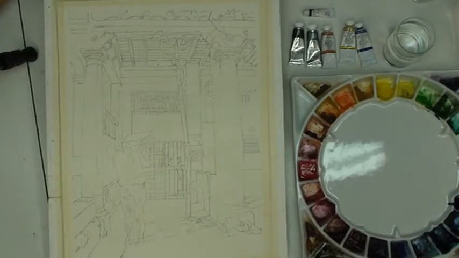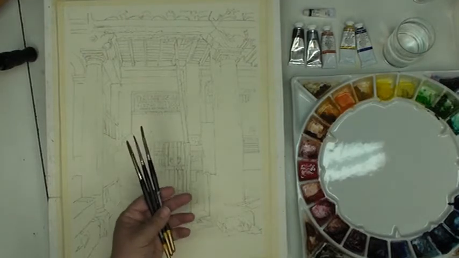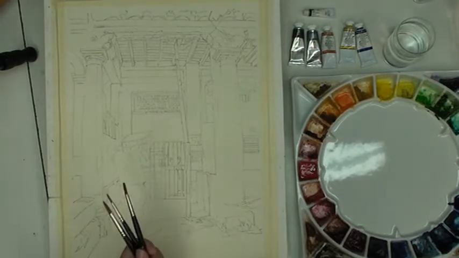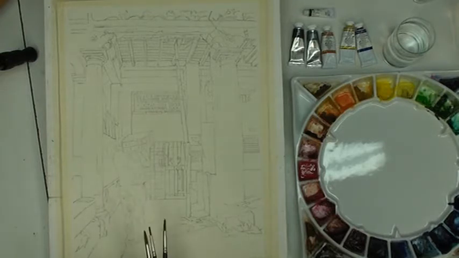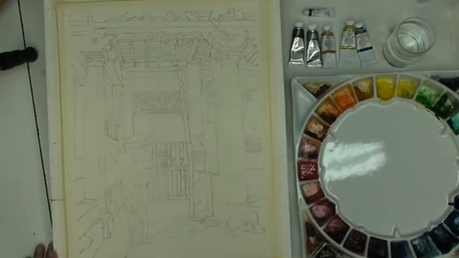Primarily I'd say Winsor Newton has been my primary brand over the years. I'll talk a little bit more about the brushes that I'm going to be using throughout. Synthetic blends of rounds, some flats that I'll probably be dropping in some shadows with, but mostly rounds. So I'll talk a little bit more about those as we paint.